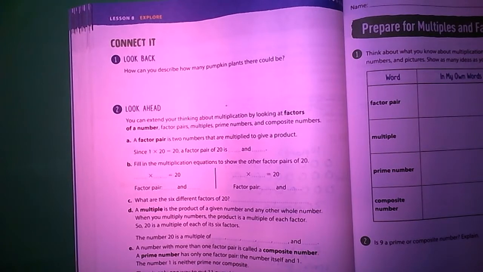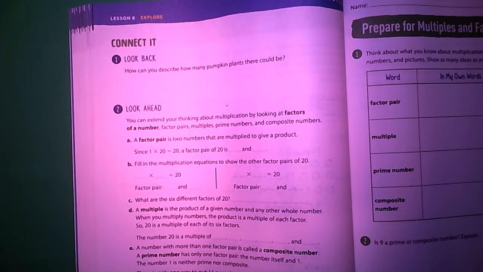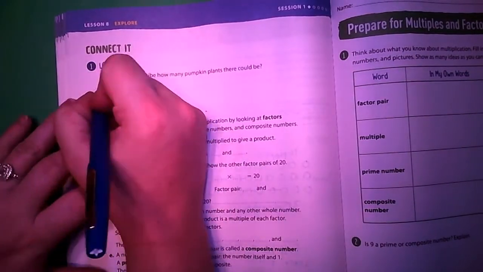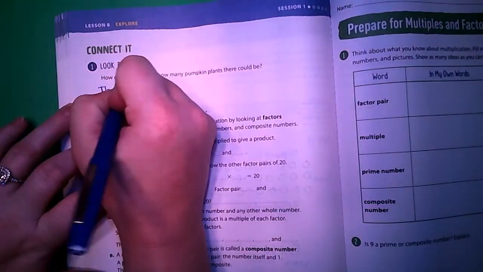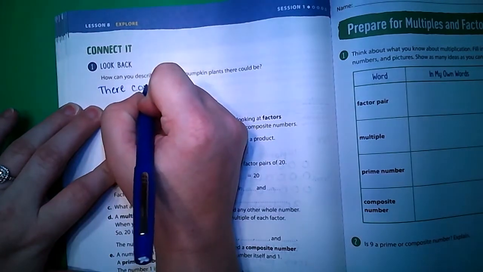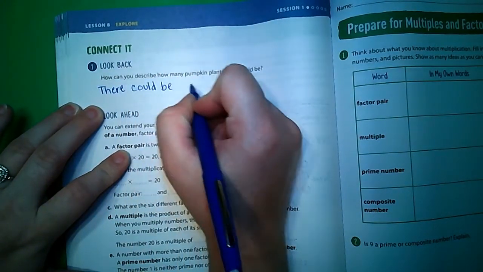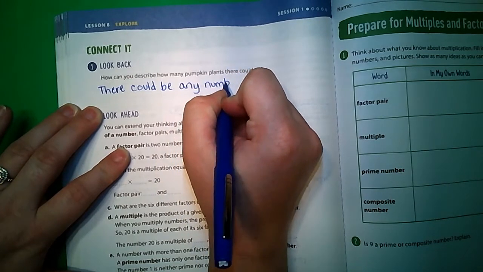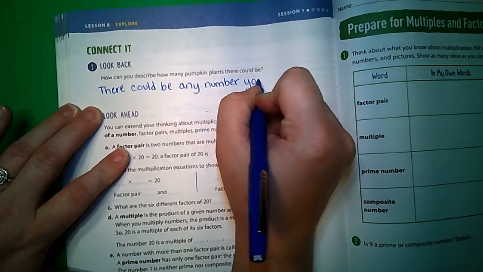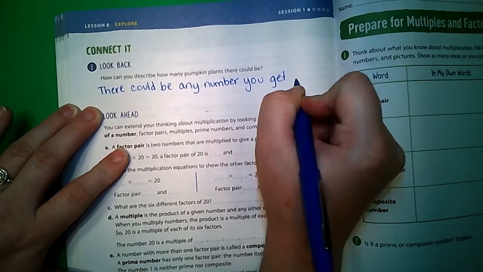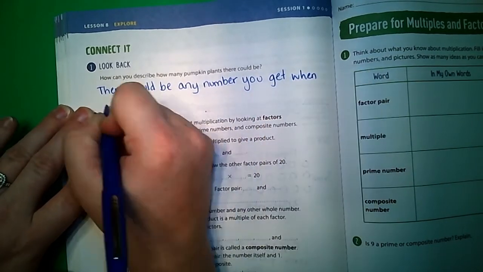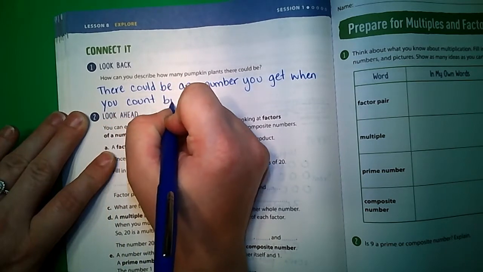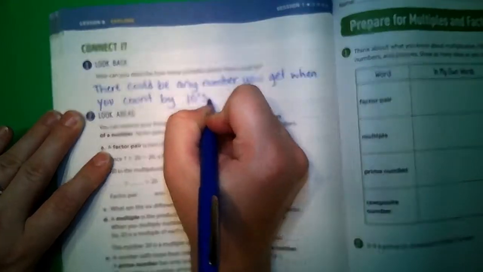Okay, how can you describe how many pumpkin plants there could be? Well, there could be any number you get when you count by tens.